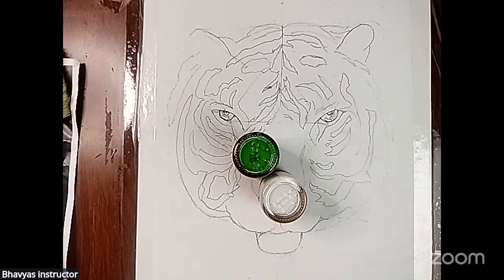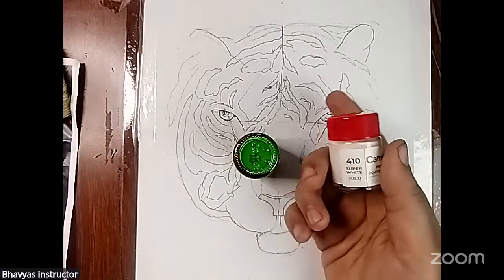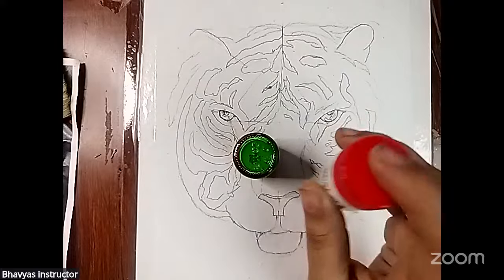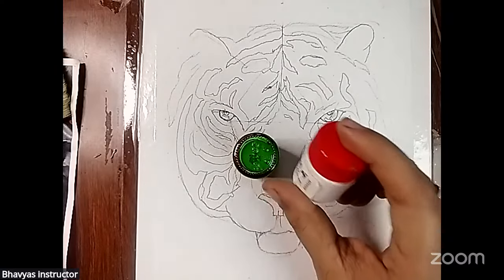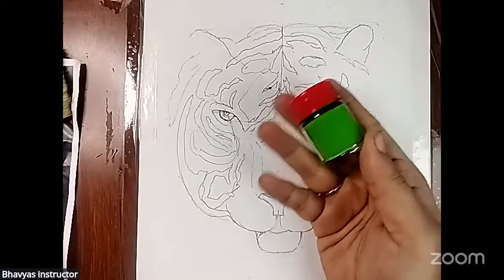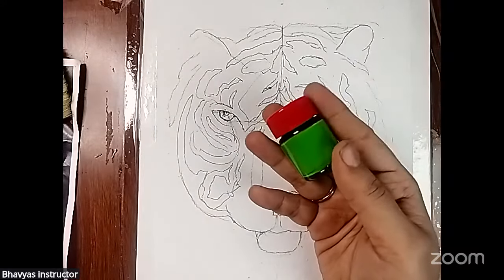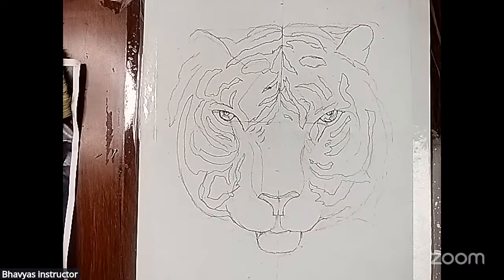If you have only poster red, you can use poster red also. And a bit of white: this is super white, or you can use poster white also. And emerald green or light green. These are the colors you need to keep outside.